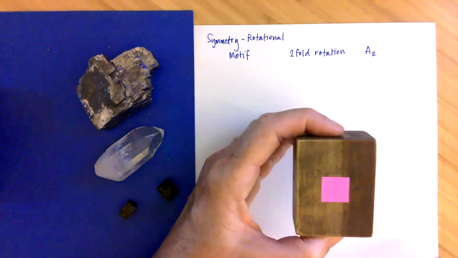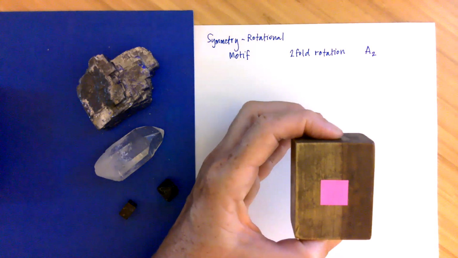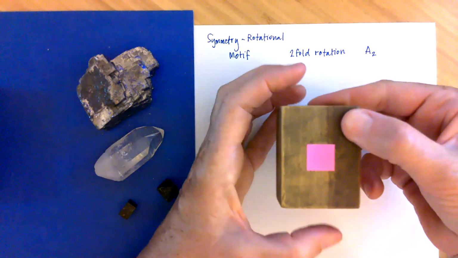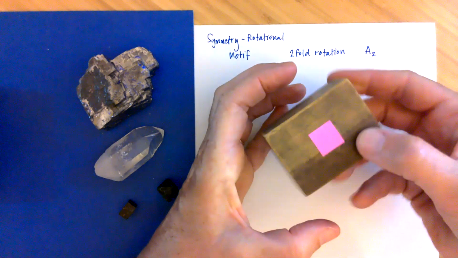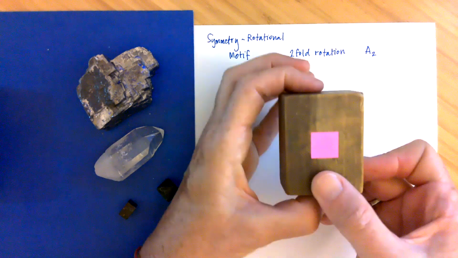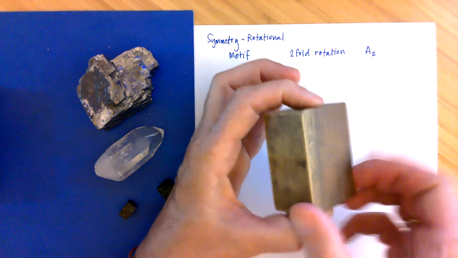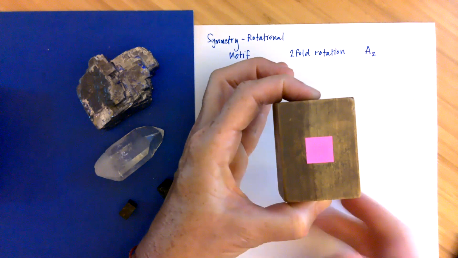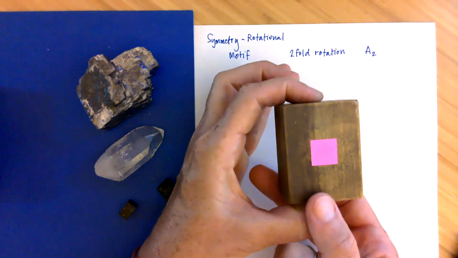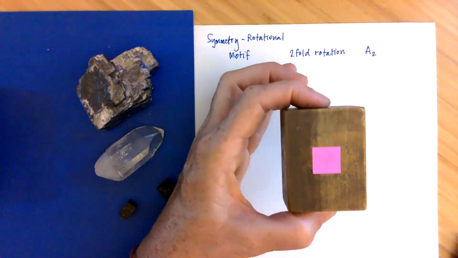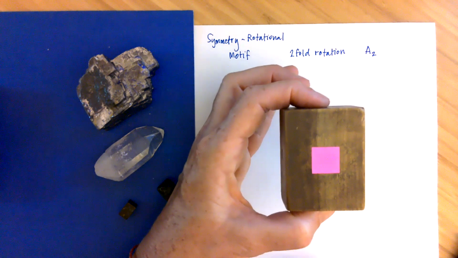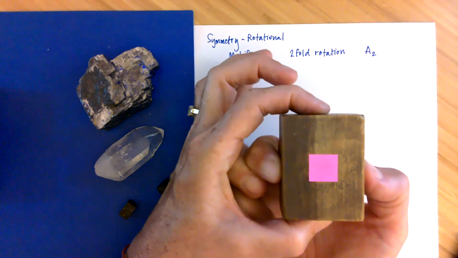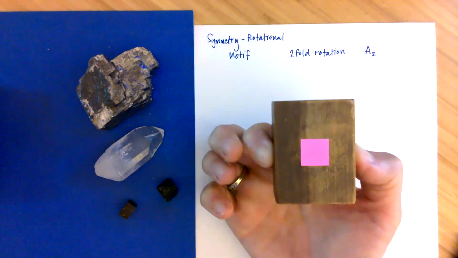So we've checked the long direction. Now I would not want to simply let go of the model, flip it around, and count my motifs again, because this is the same axis that I did before. It's just upside down version, right? So we need to look for different axes. Well, we know that there's another axis perpendicular to the first one, and that's shown with my fingertips here.